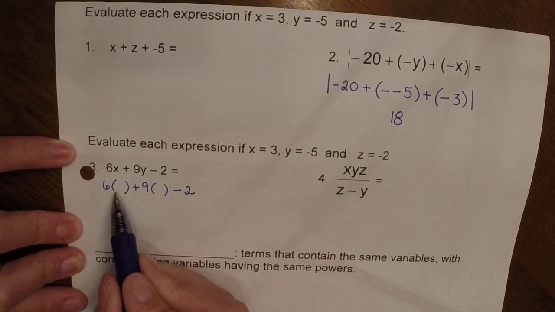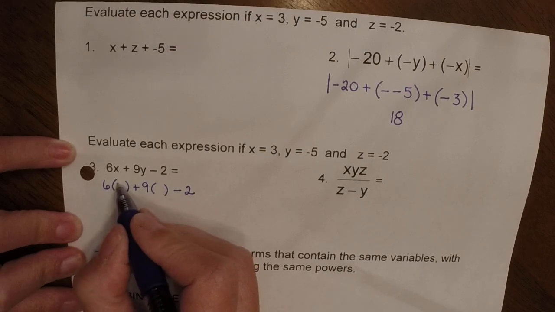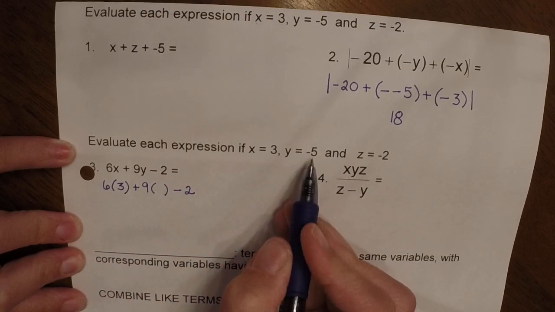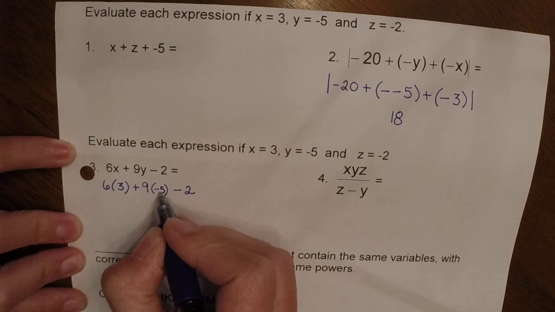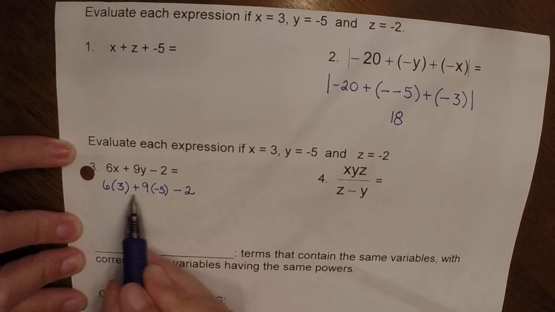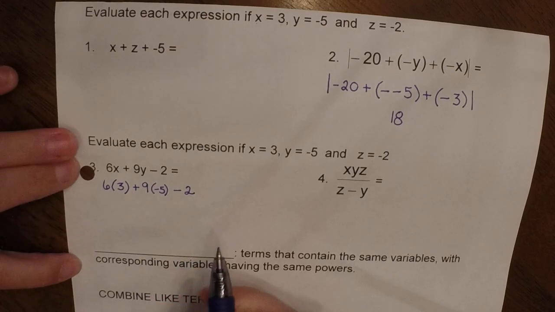So now let's go ahead and fill in for the x and the y. So x is 3, y is negative 5, and now this is calculator ready. So now you could type it in to the calculator exactly like this and get the answer. So I'm going to let you do that.